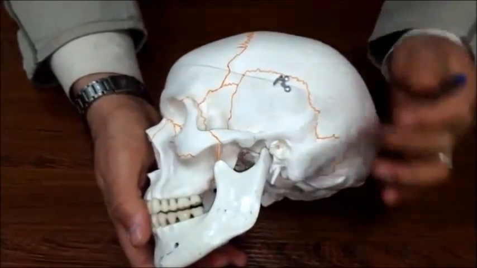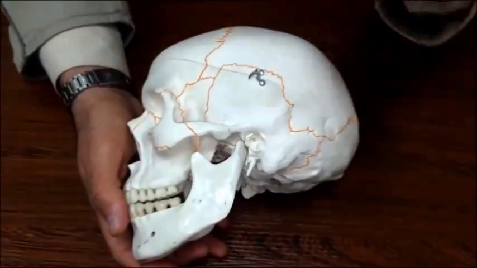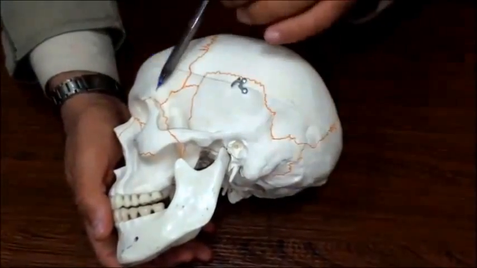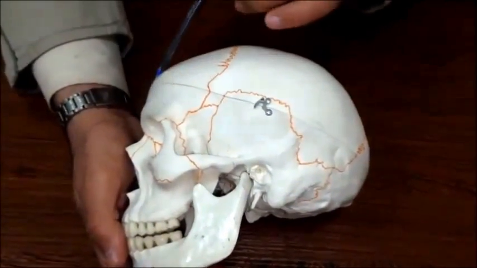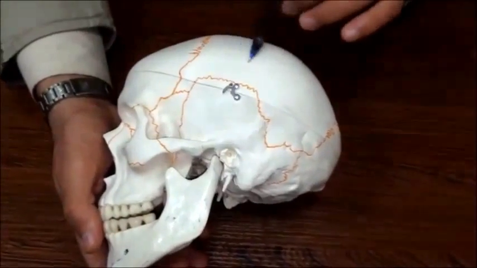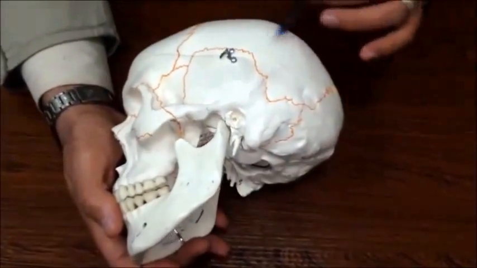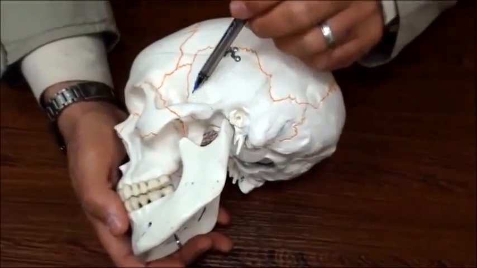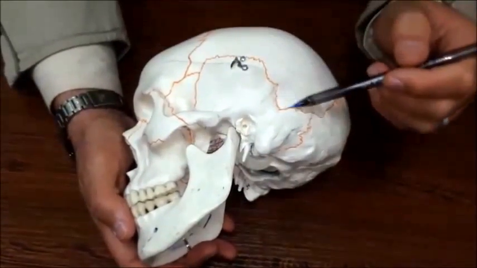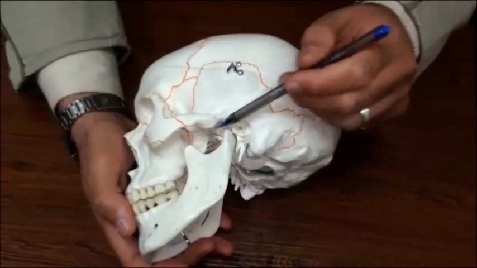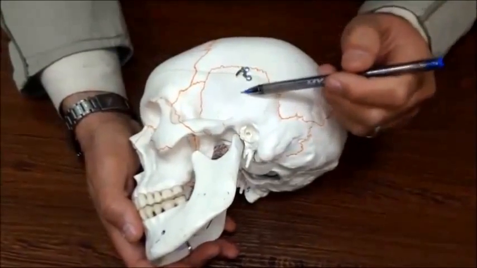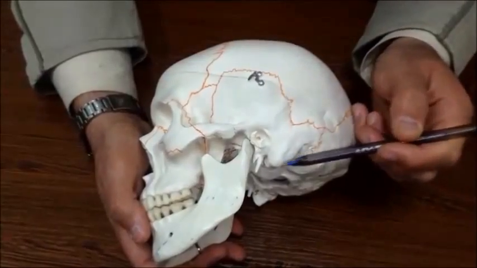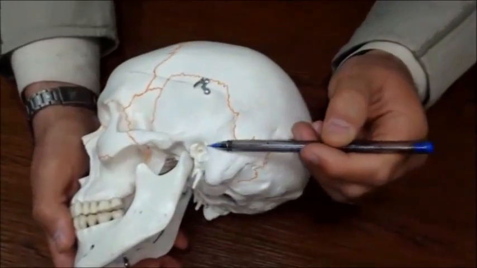The fourth one is norma lateralis. We will describe bones, sutures, and features. About the bones, we have number one, which is called frontal bone, 2, parietal bone, 3, occipital, 4, this bone is called temporal bone. This part is called squamous part of temporal bone, and this is called mastoid process or mastoid part of temporal bone.